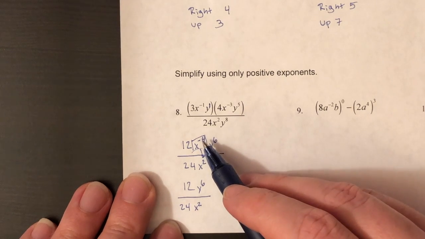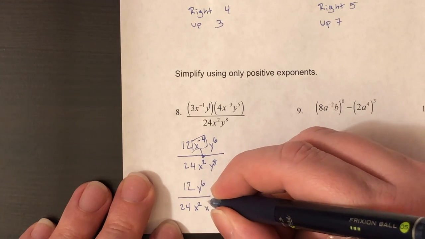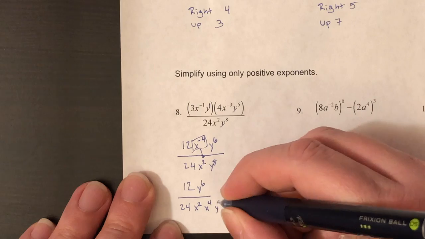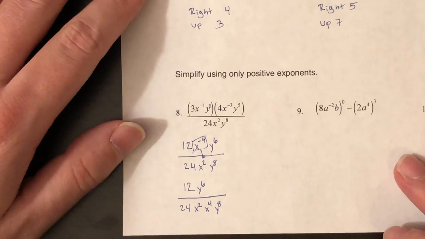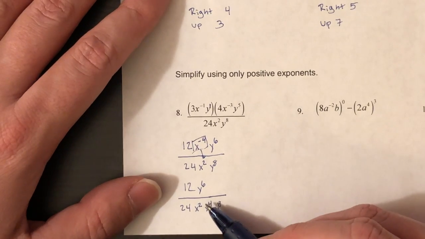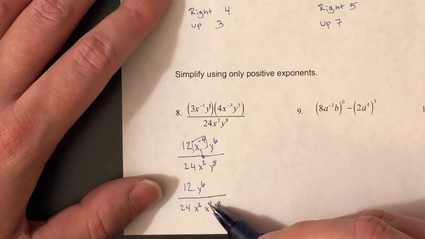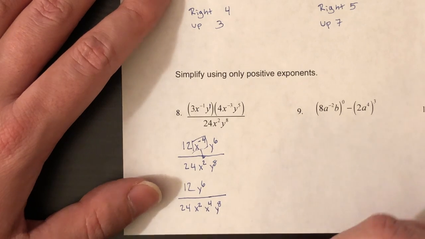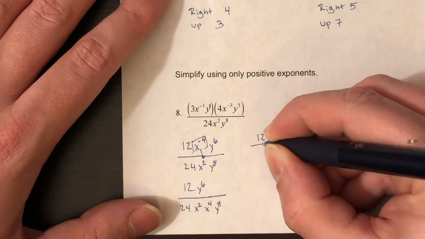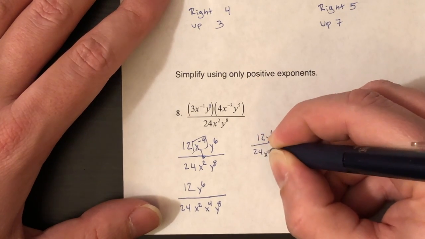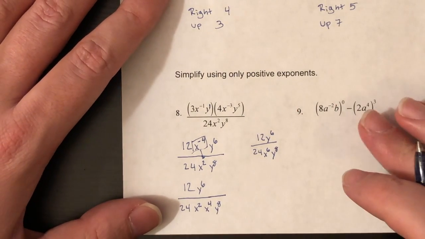When I move this down, that value stays, but it's no longer negative. So x to the power of 4, y to the power of 8. Now those x's are multiplying, so I add their exponents. 2 plus 4 gives me 6. So I have 12 y to the power of 6 over 24, x to the power of 6, y to the power of 8.